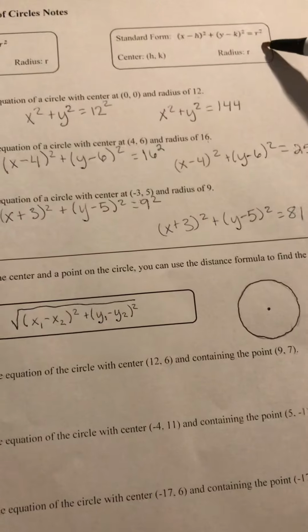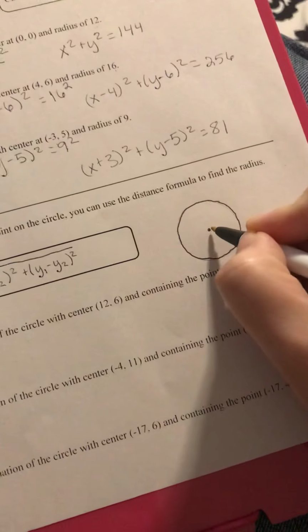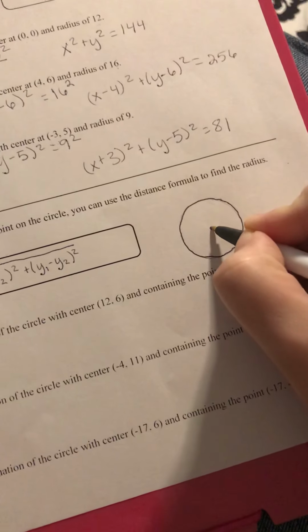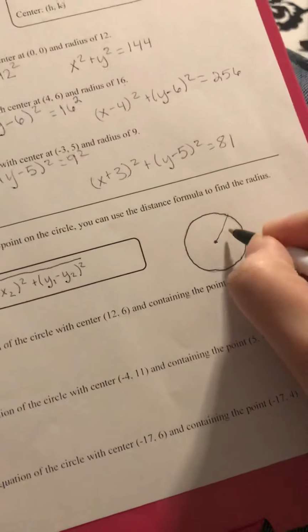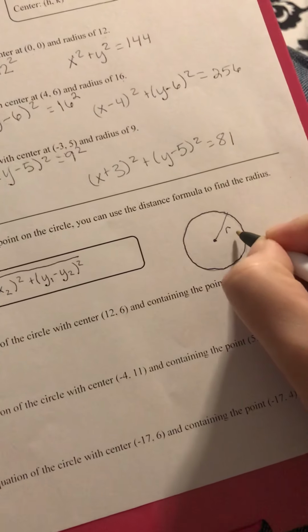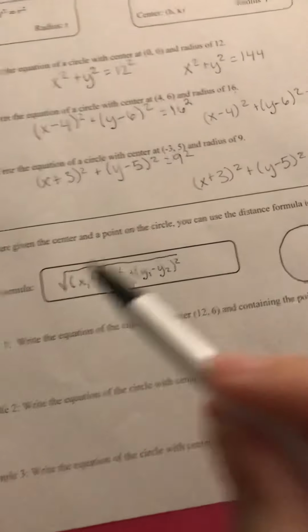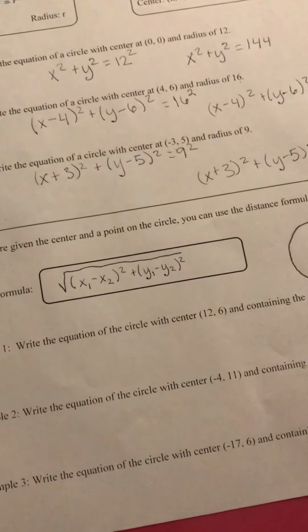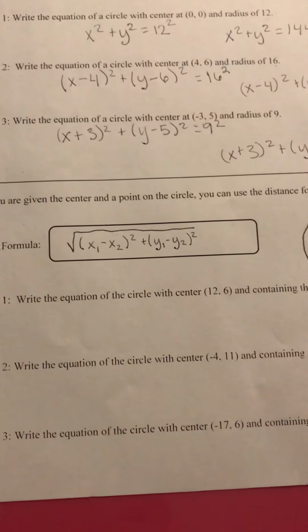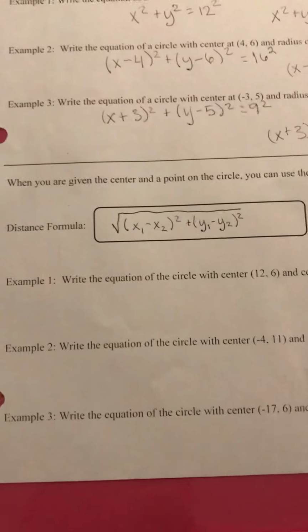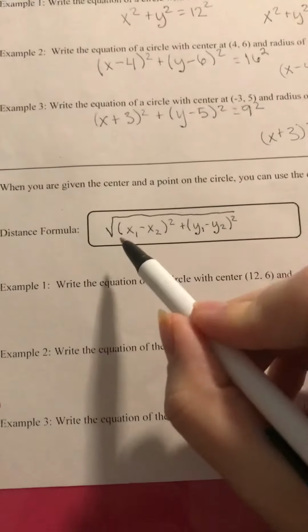But if they give us the center and any point on the circle, the distance between the center and any point on the circle is actually the radius, right? So if we use these 2 points in the distance formula, that will actually give us the value of our radius. So I've already filled in the distance formula here. Distance formula is the square root of x1 minus x2 squared plus y1 minus y2 squared.